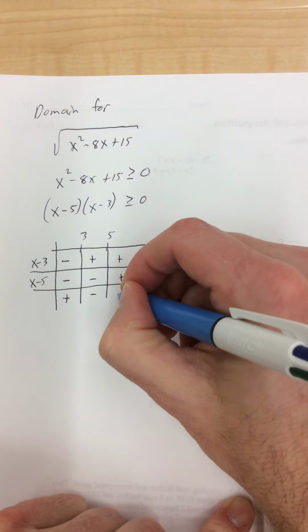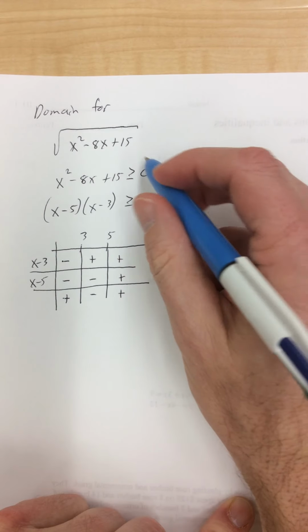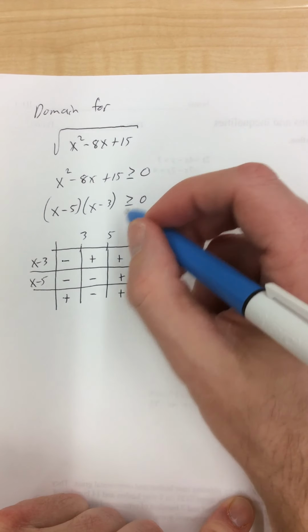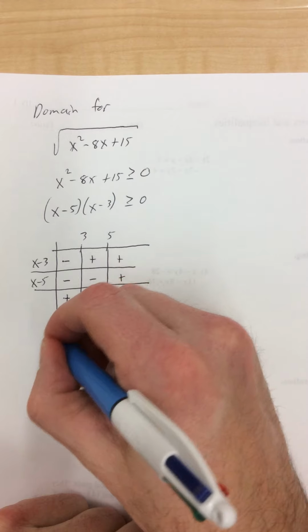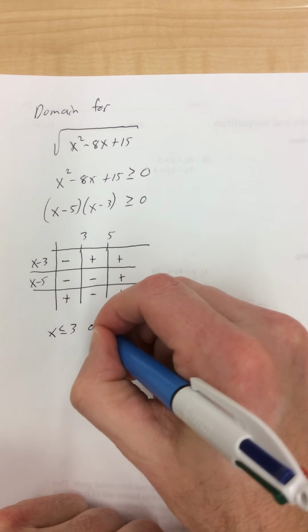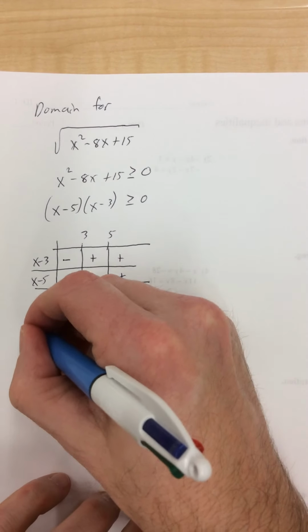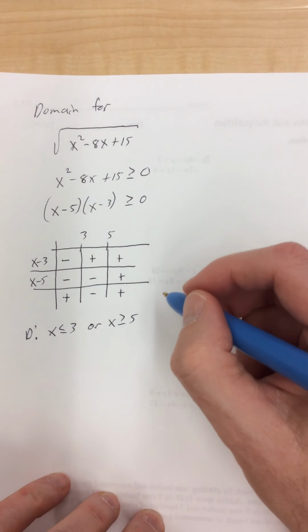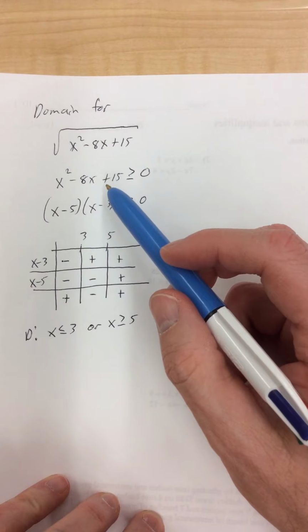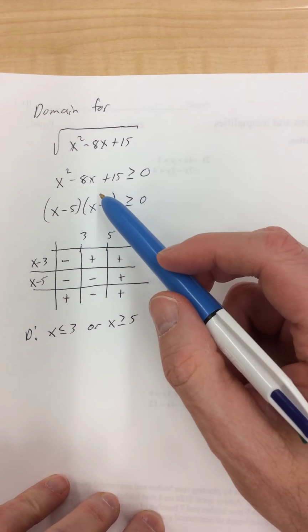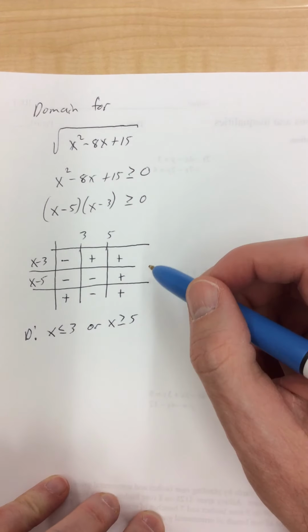This is positive, positive, and positive. We're looking for greater than or equal to 0, so we have two regions: x is less than or equal to 3, or x is greater than or equal to 5. And this is our domain. We don't need to worry about the denominator being 0 because there are no denominators here.